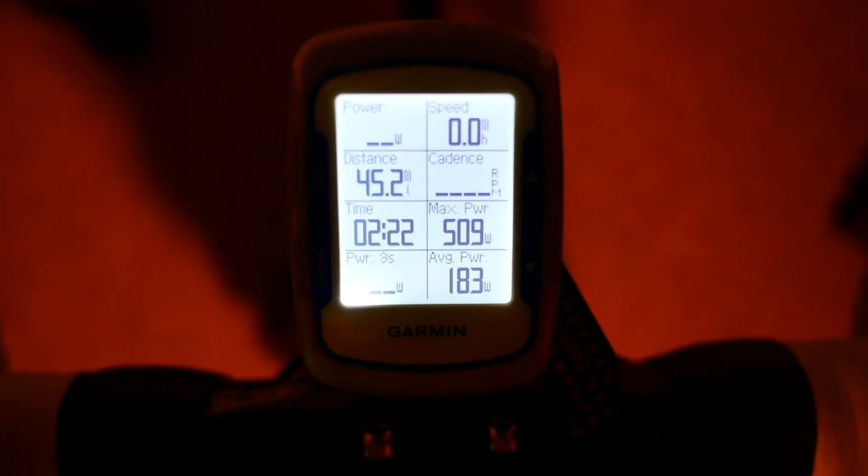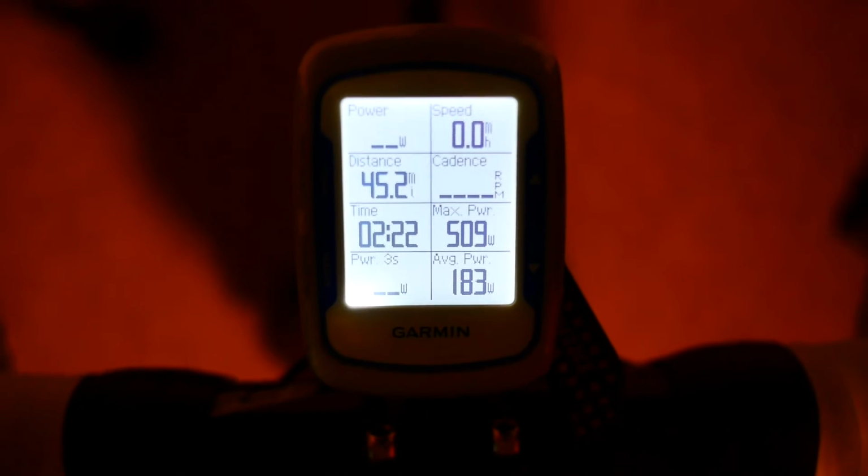Now, in my upper left-hand corner of my screen, I have my current power. Basically that's just exactly how much power I'm putting into the bike at that given second. I like to have it right up on my screen, in my top left-hand corner, which works great, because as soon as I want a power reading, I look up to that top left-hand corner, and boom, there it is.